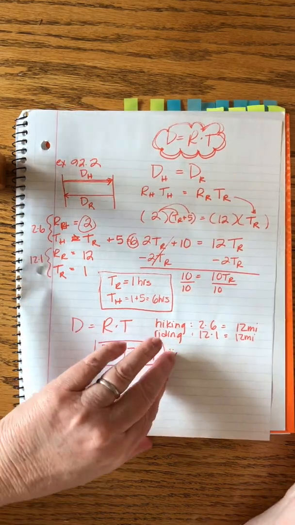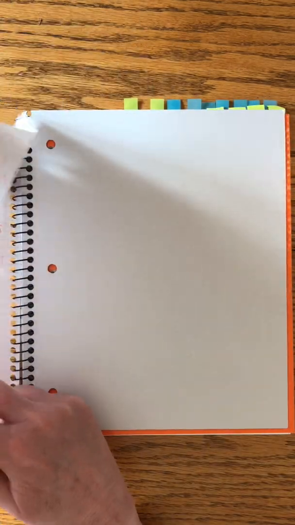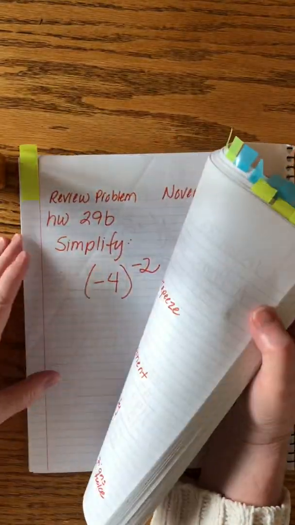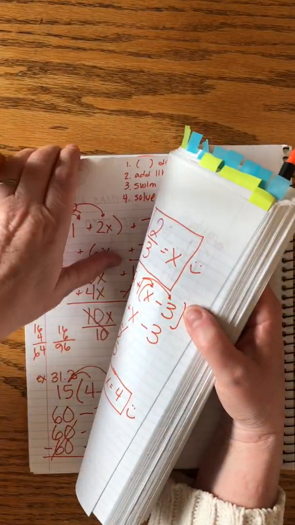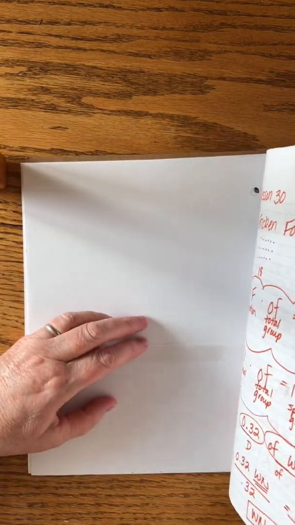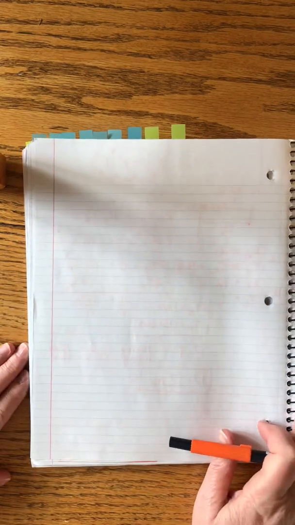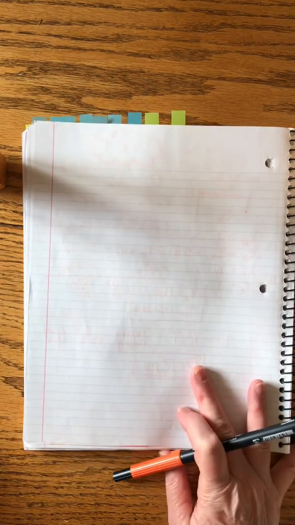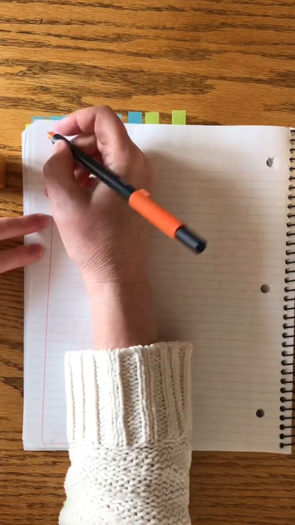Okay, now we have one more. We're going to the desert. Oh, look, it's our last page of this book. Have we been using this book all year? No. I've been using this book since lesson 30. It's been quite a long haul. Okay, example 92.3.